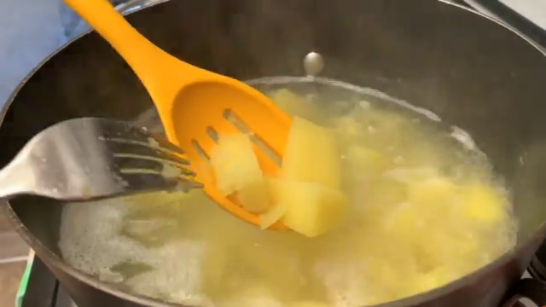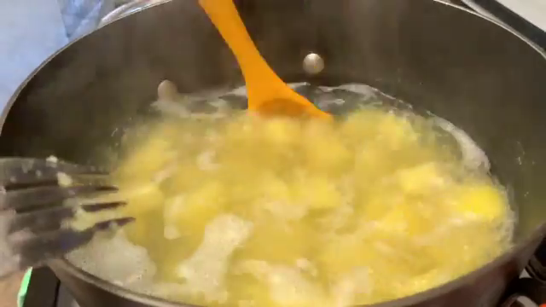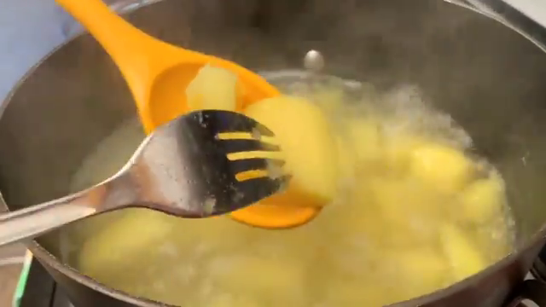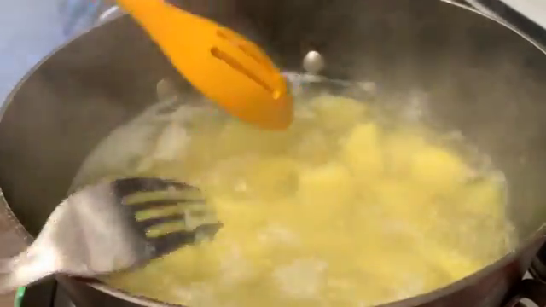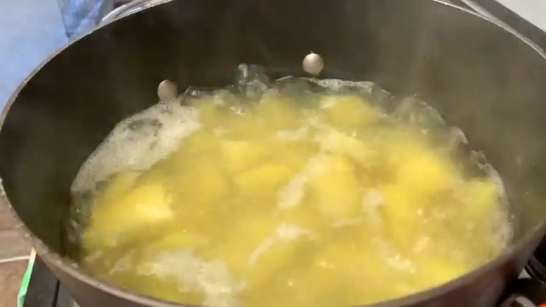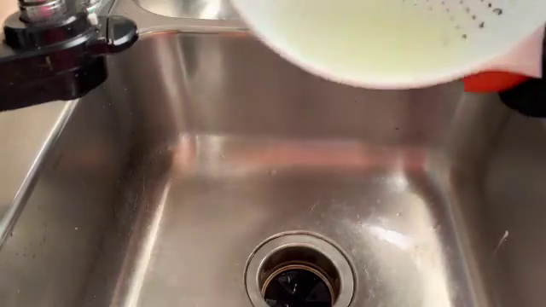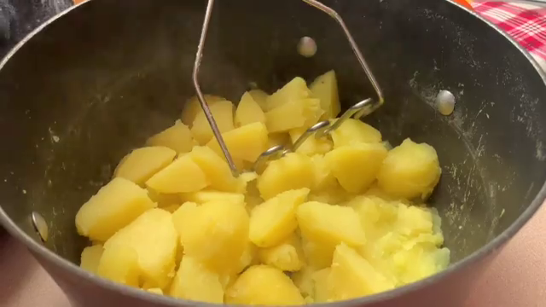Once your potatoes have been boiling for a few minutes, go ahead and take a fork and check for doneness. You want your potatoes to be pretty soft, but not squishy. Once they're at your liking, go ahead and pour off the remaining water. Careful because it's very hot.